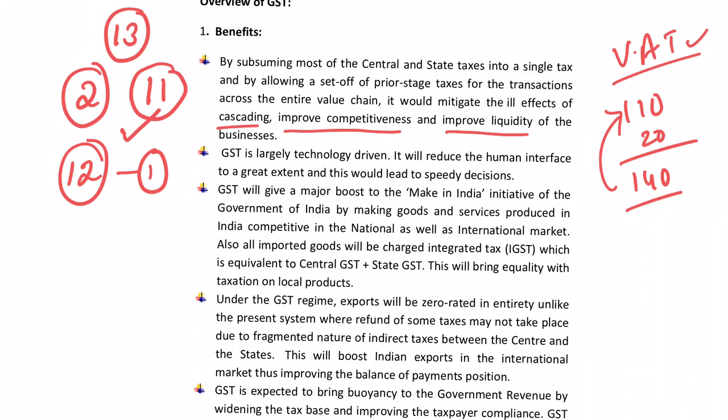Then GST is largely technology driven. I told you it reduces the number of files and receipts that you have to keep. This has been made to be technology driven. It will reduce the human interface to a great extent, and this would lead to speedy decisions.